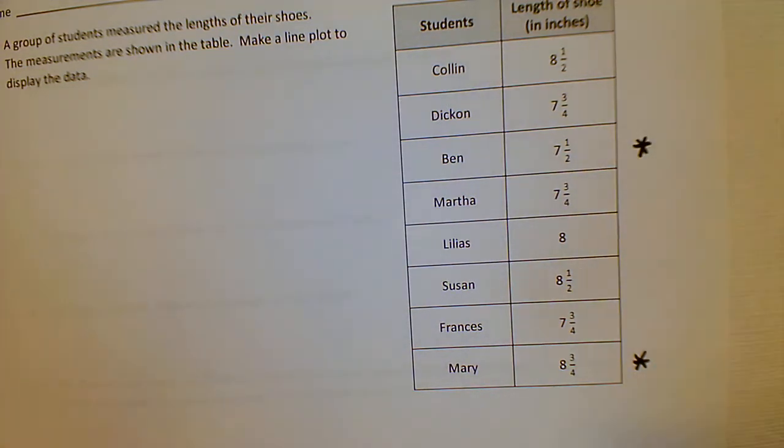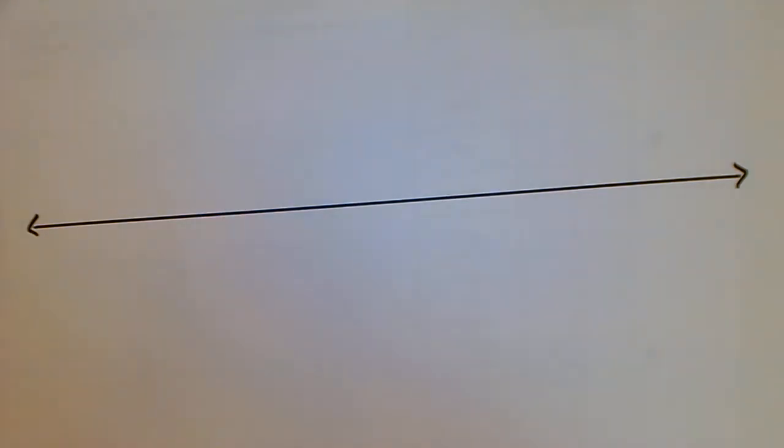7 is going to be less than this, and 9 is going to be greater than this. And so that would explain also why I have to have my arrows on here, because I'm not, again, showing the entire range. This continues to the left and to the right. People could have a foot smaller than what those students did, and people could have feet larger than what those students had. So that's the first thing that I have to think about.